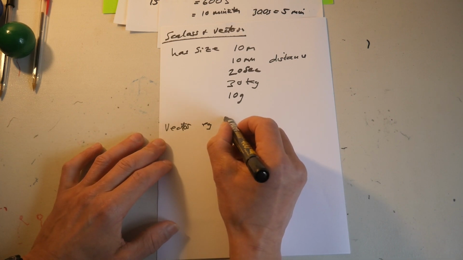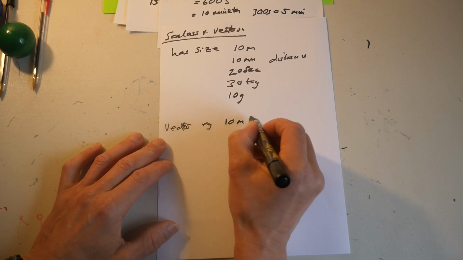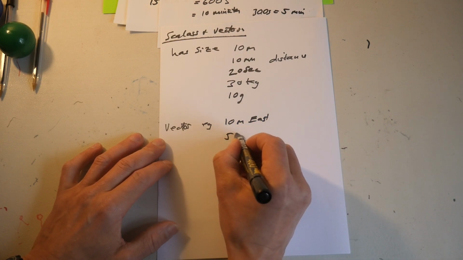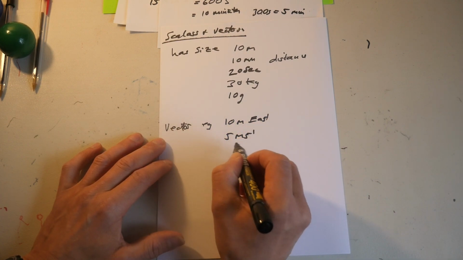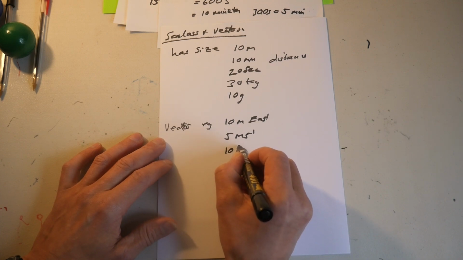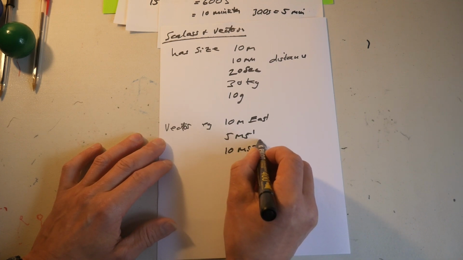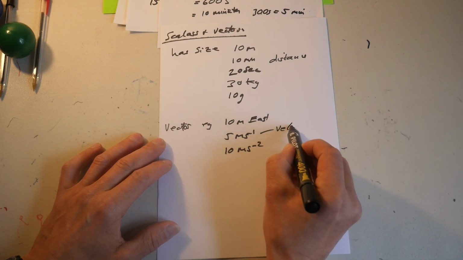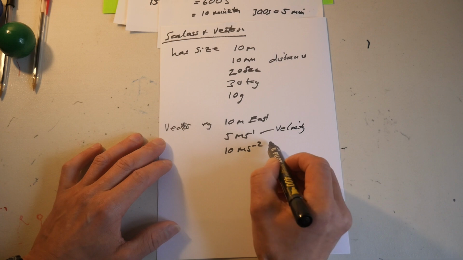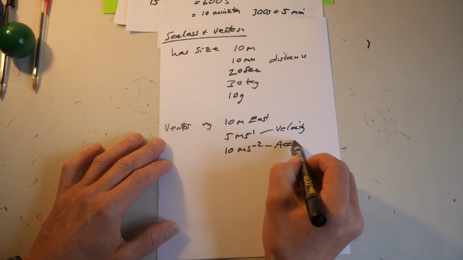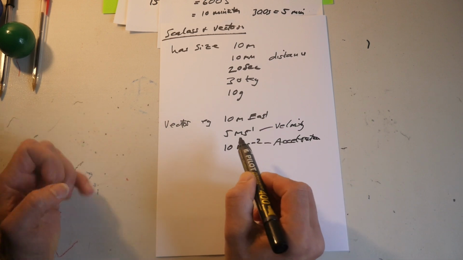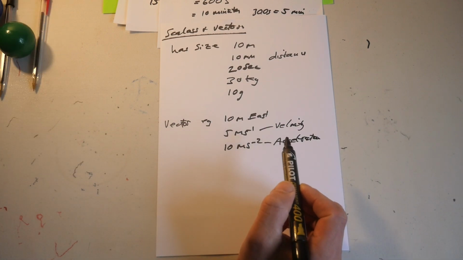So for example, 10 meters east or 5 meters per second, okay? Or 10 meters per second squared. So that's velocity or speed, and that's acceleration. Because the velocity is number of meters you cover per second.